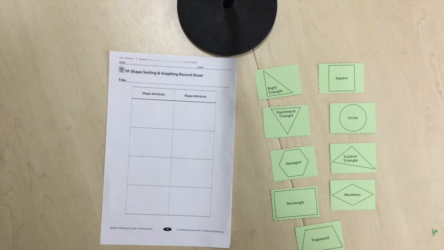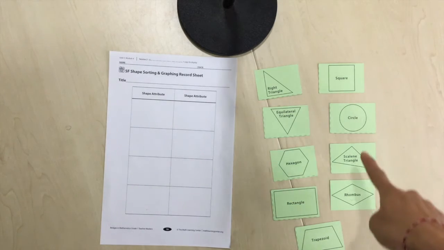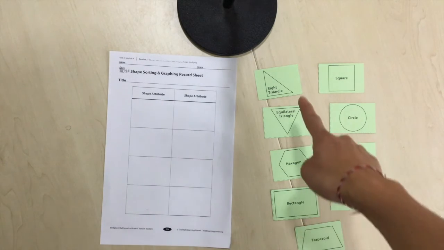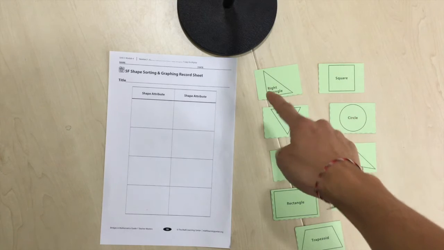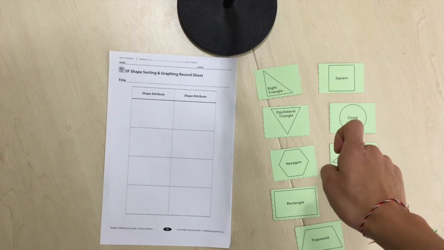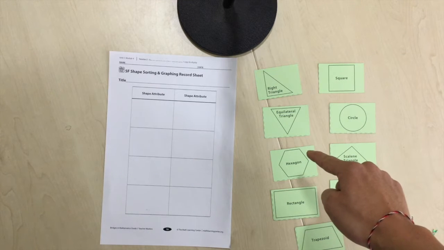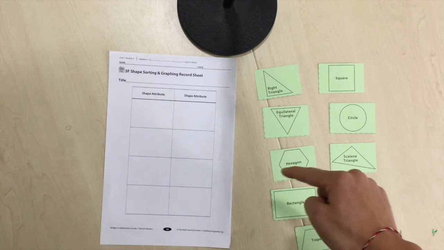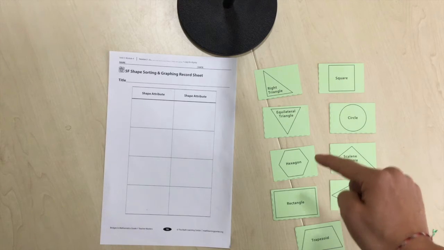The attribute that I'm thinking, and I'm looking at all of these shapes, are shapes with 4 corners. There you go, 4 corners. That's an attribute. So let me just scan through these shapes. A right triangle, 1, 2, 3 corners. An equilateral triangle, 3 corners. Hexagon, 1, 2, 3, 4, 5, 6 corners, Mr. Ouija.